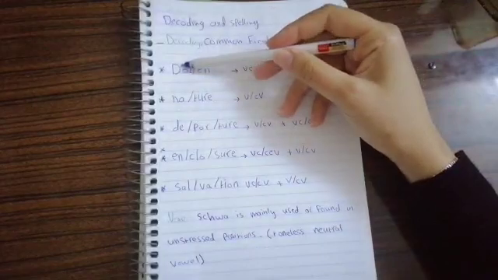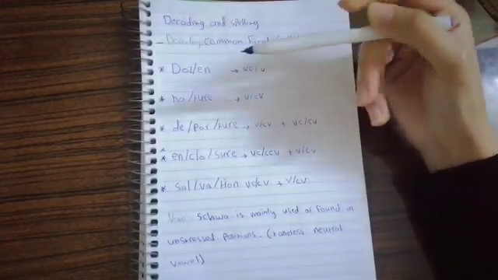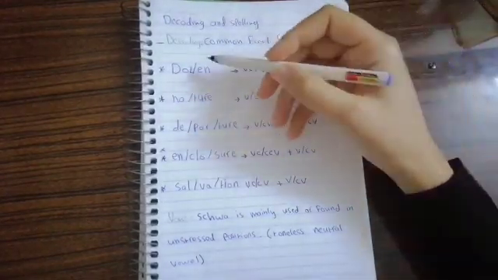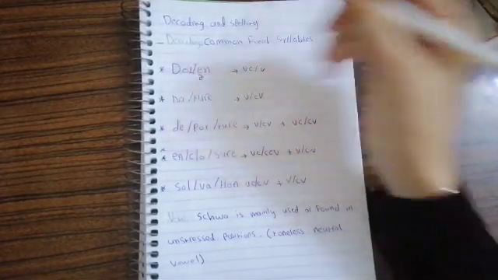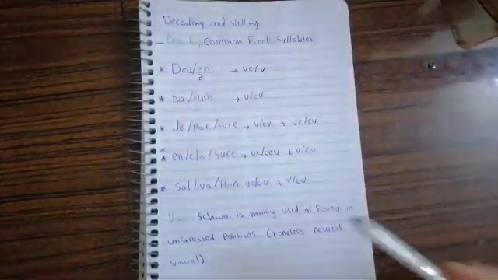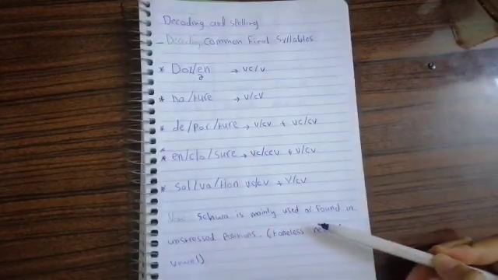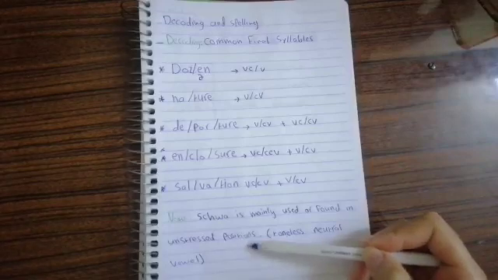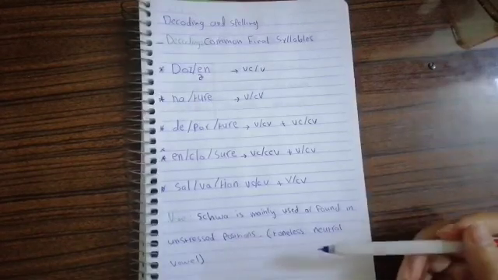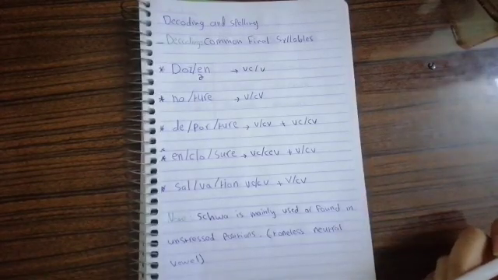This is the first syllable, doz, and the final syllable. So notice that the final syllable is unstressed because it has a schwa sound, and the schwa sound, as we know, is mainly used for or found in unstressed positions, or we can say toneless neutral vowel.